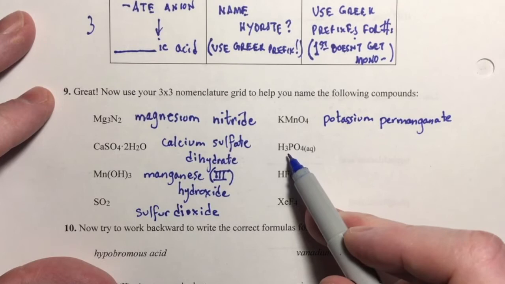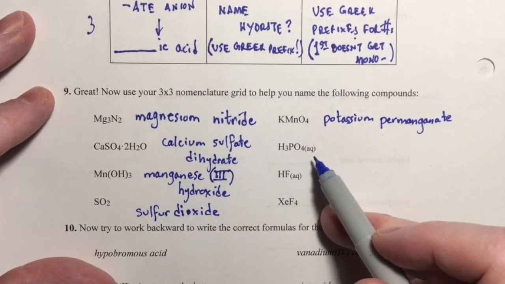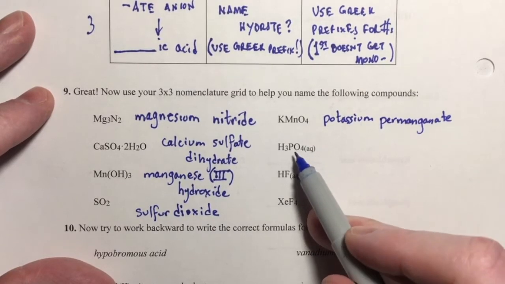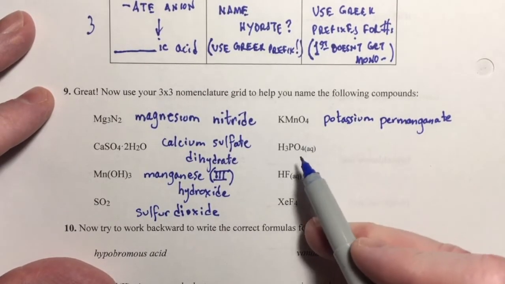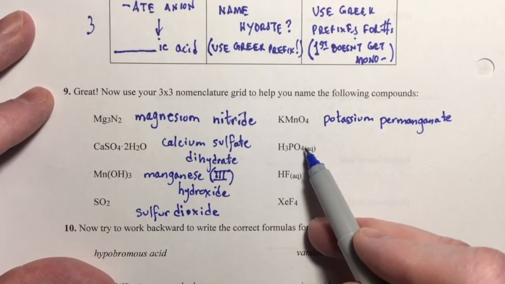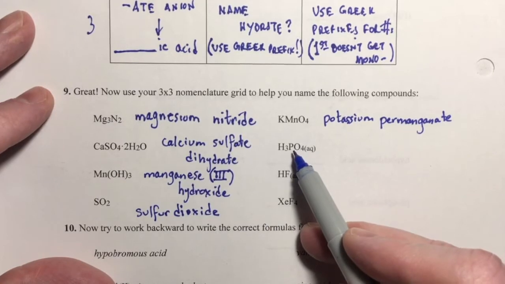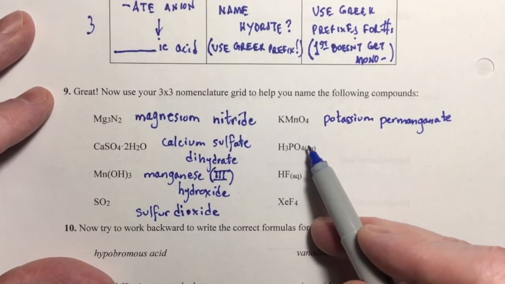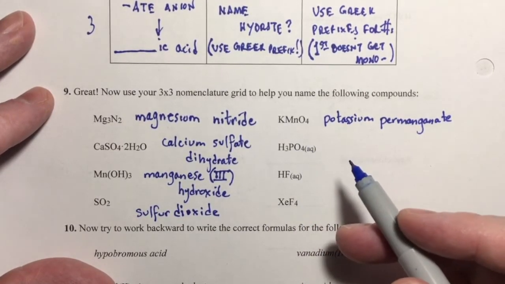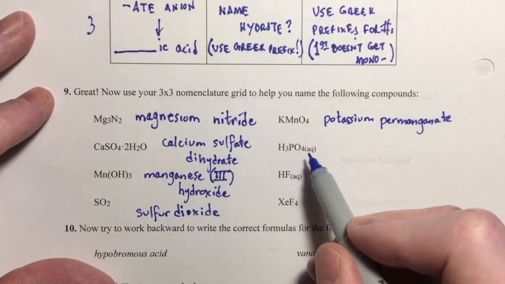A, is this an acid? Yes, it is. Hydrogen in the first position, aqueous state indicator. So I have to determine the name of the anion. The anion is a PO4 with a 3 minus charge on it. How do I know it has a 3 minus charge? Because it's being offset by 3 positive hydrogens. So what is PO4 with a 3 minus charge on it? That's the phosphate. So this is based on phosphate.